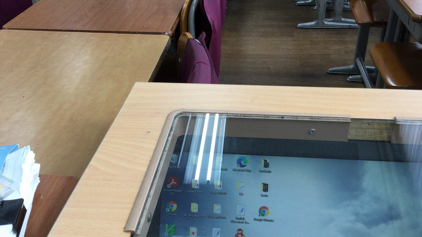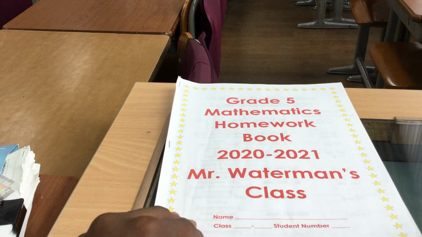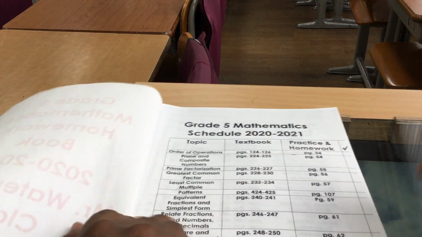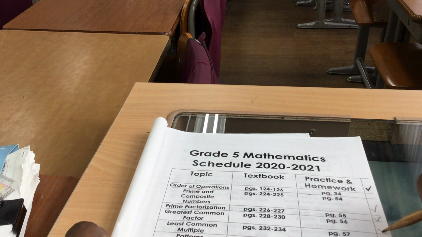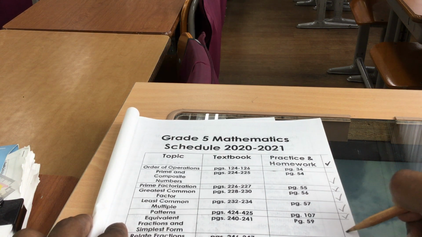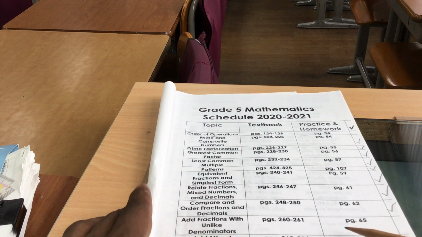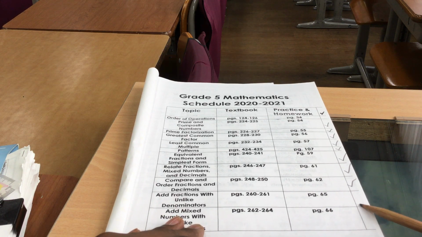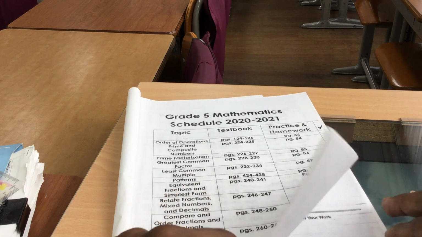And here is your homework book. You're going to open up. By now, I'm just going to check all of these off because we have finished all of these already, right? So now you're going to look at add fractions with unlike denominators. That's going to take you to page number 65. We're going to check that off. That's the lesson we're doing today.